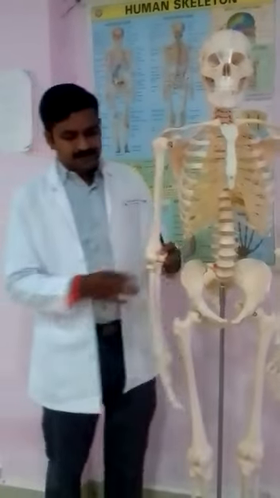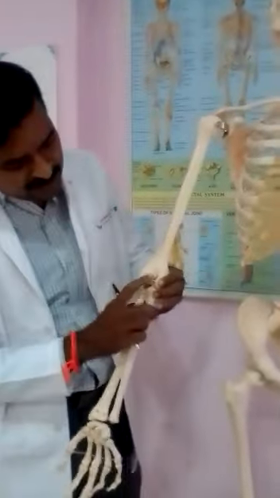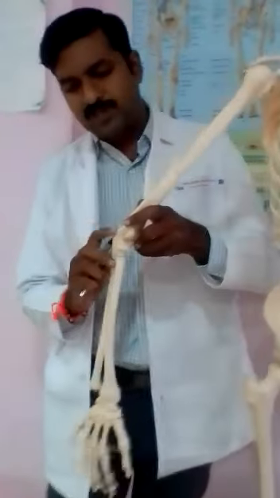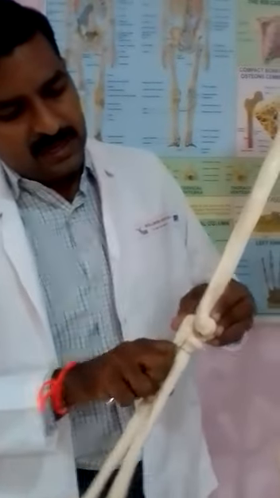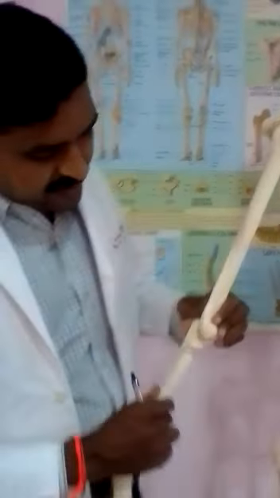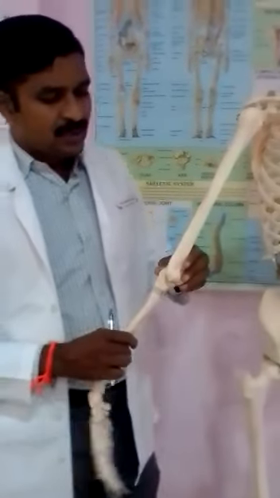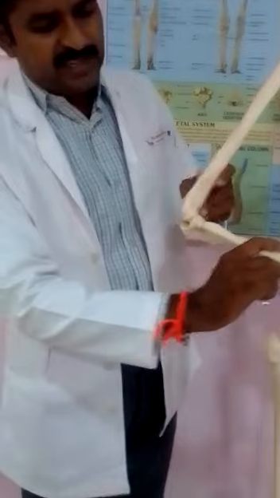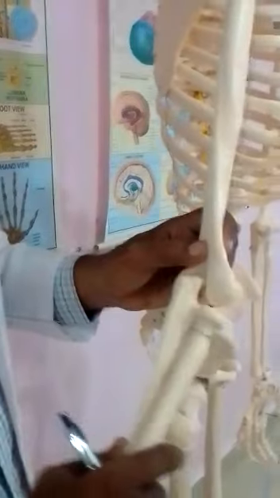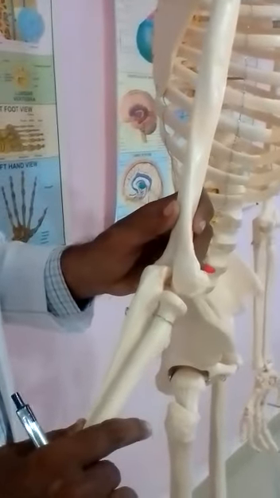Next joint is the hinge joint. Look at this here. This is the humerus, the lower end of the humerus. This is the olecranon process of the ulna. The olecranon process of the ulna makes articulation with the lower end of the humerus. Here it is forming the joint called the elbow joint. When we are flexing, the joint gets opened, and when we are extending, the joint gets closed. This action is just like the hinge of the door. When we push the door, it gets opened. When you close the door, the hinge is holding the door.